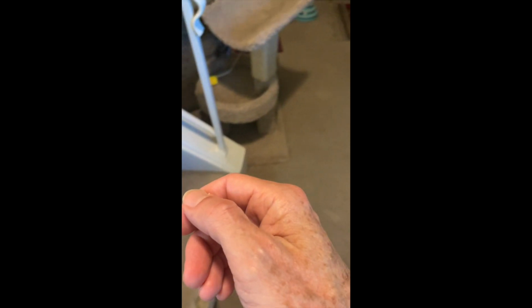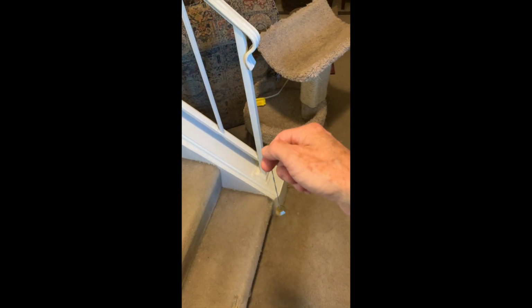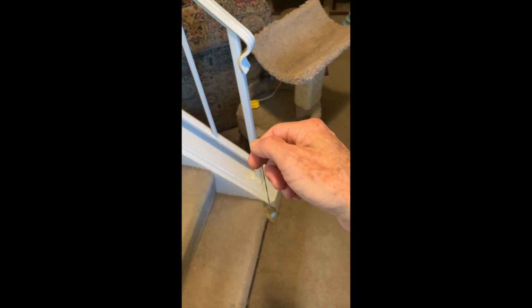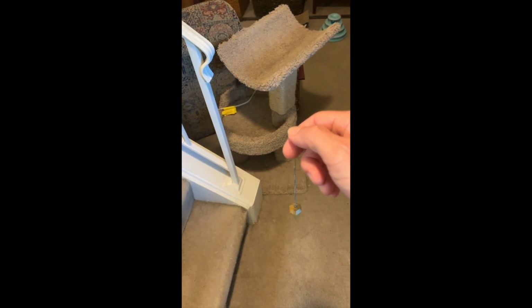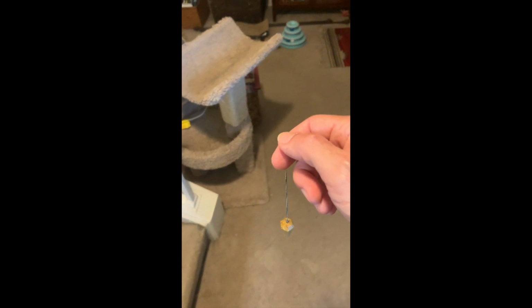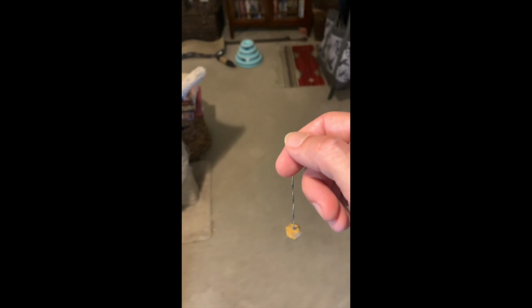So I'm going to start here, and I'm going to ask it to show me where the leak is. Show me where the leak is. And I keep moving here.